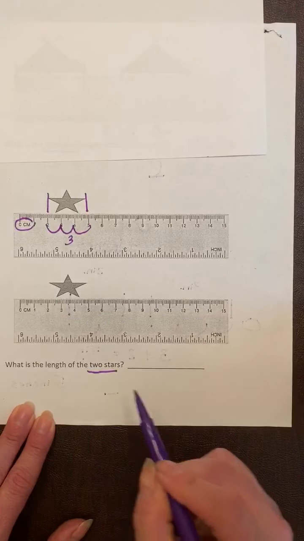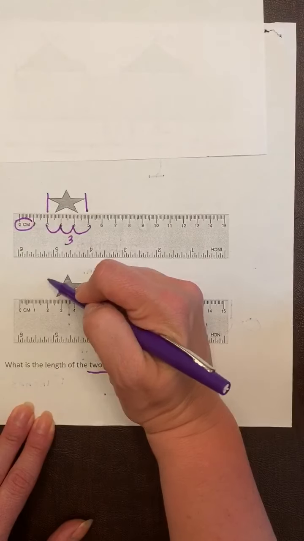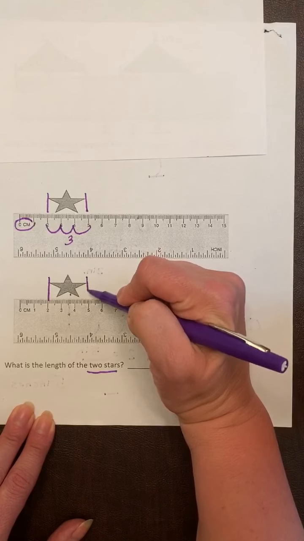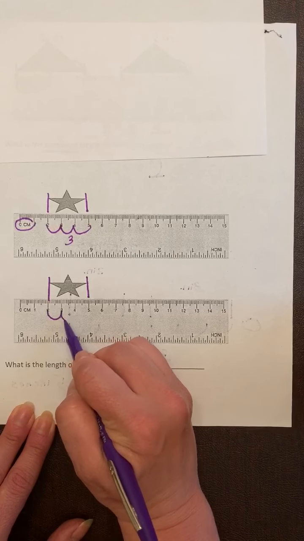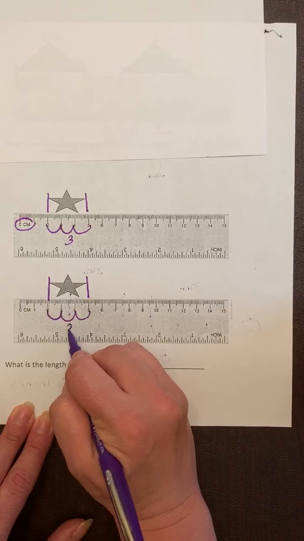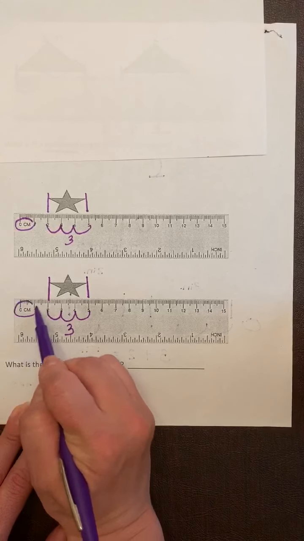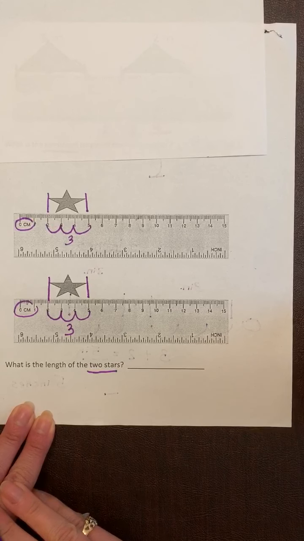Now let's measure the second star. Beginning line, ending line. 1, 2, 3. It is also using centimeters on the ruler as well.